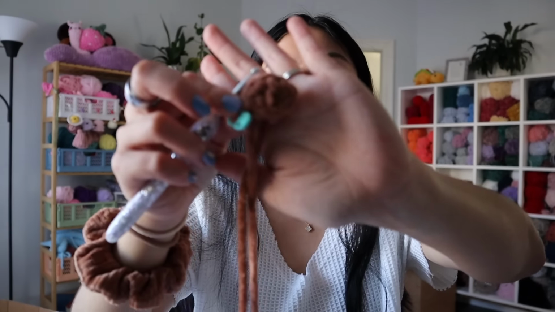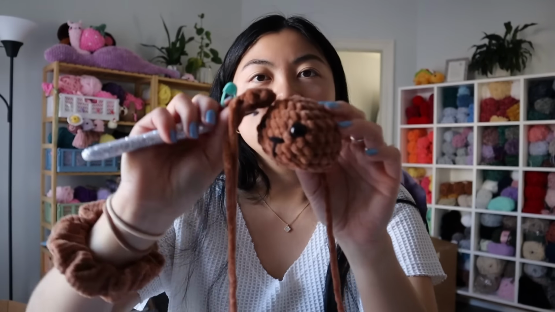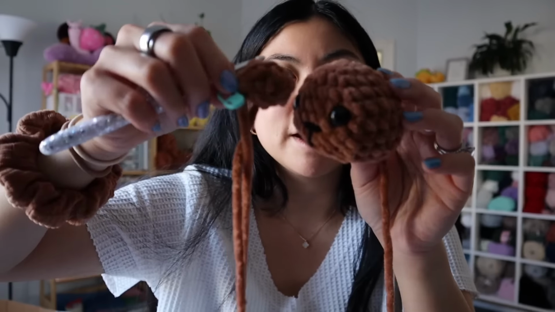Okay. I'd say honestly, this is a good size. If you go ahead and grab your head and compare the sizes together, I don't think we'd want to go any bigger than this. So we're not going to increase anymore. I think I just want to increase the depth of our circle now. So I will be doing maybe 2 rounds of 8 single crochet. So let me write that down.